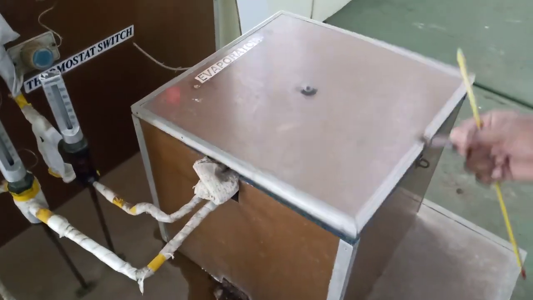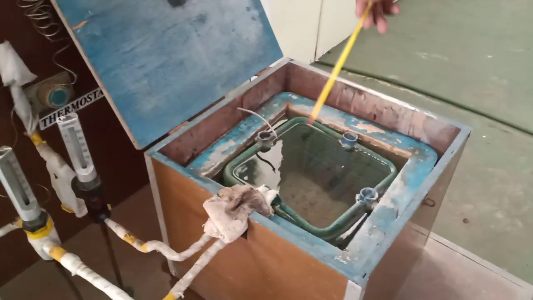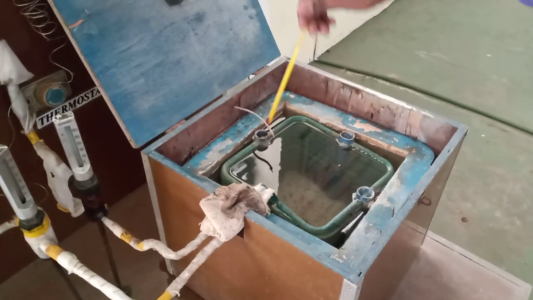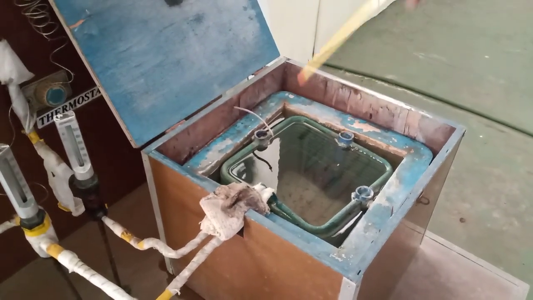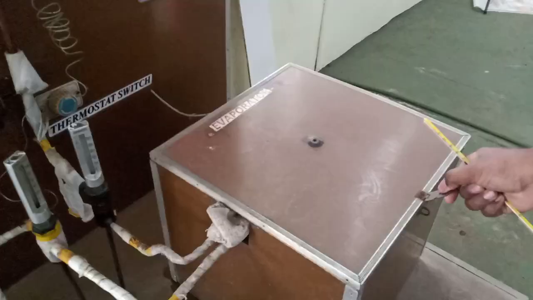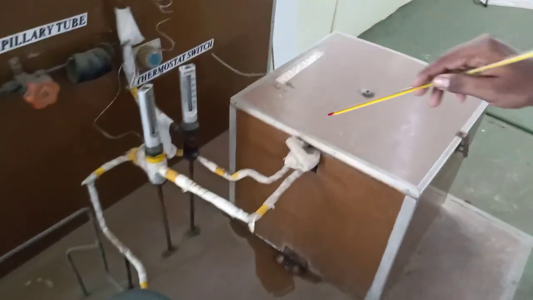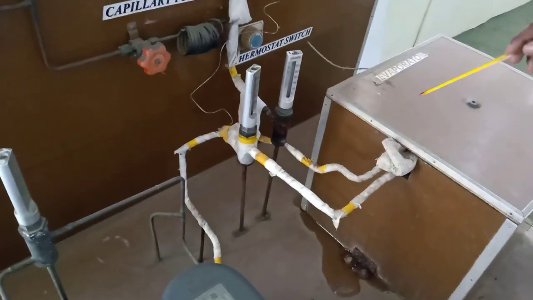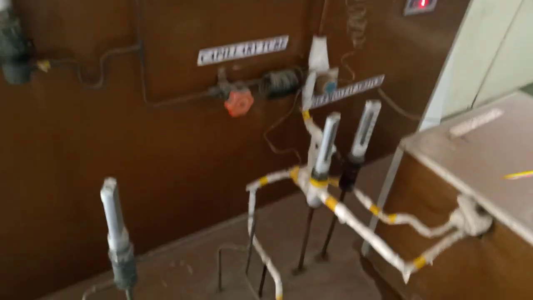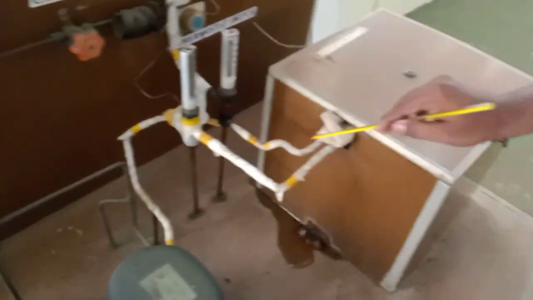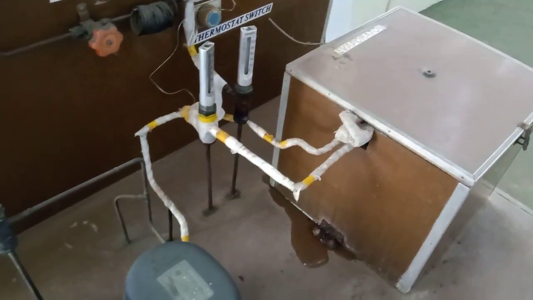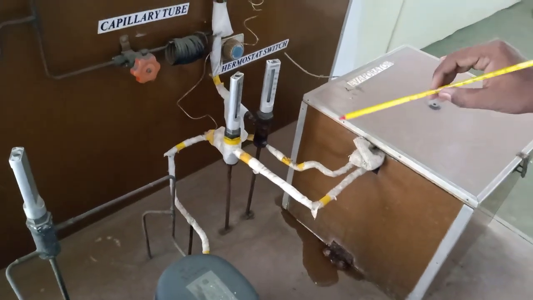You can see here the evaporator coil is submerged in the liquid. All these four major equipments, compressor, condenser, expansion device and evaporator, are connected through tubes.